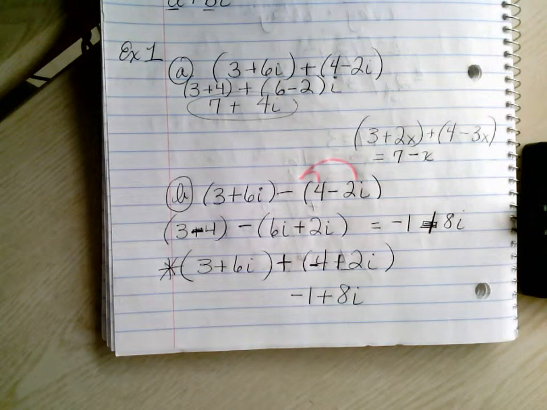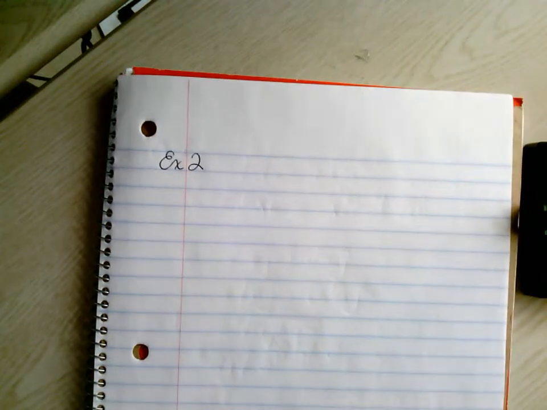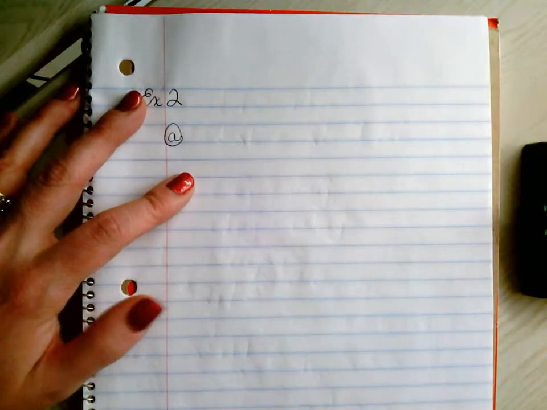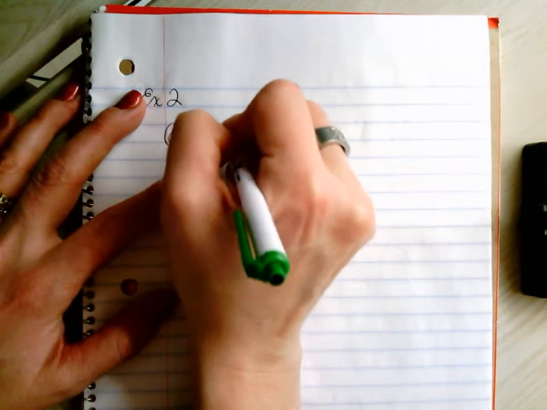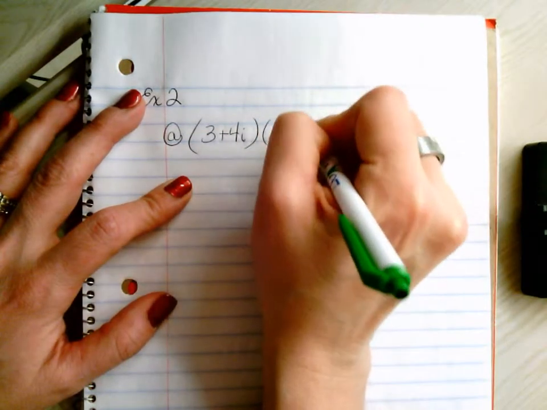Okay. Foiling, example 2. It's going to look just like normal foiling, but you have to be very diligent. When you multiply your i's, you end up with I squared. And if you remember from a couple lessons back, I squared is a negative 1, right? I believe it is. Okay, let's do the first one. 3 plus 4i multiplied by 5 plus 2i.